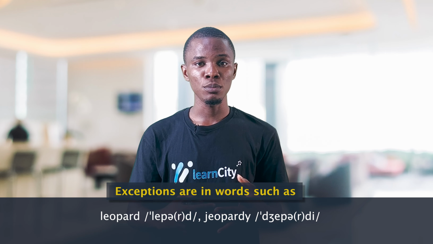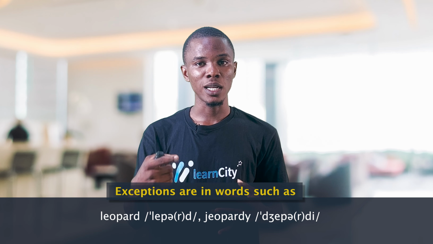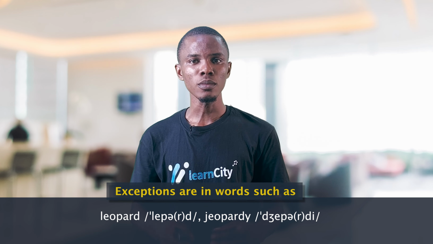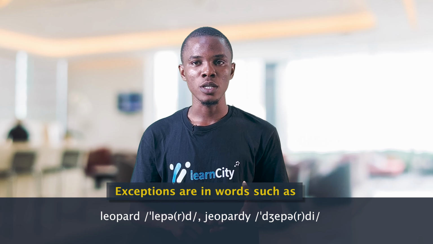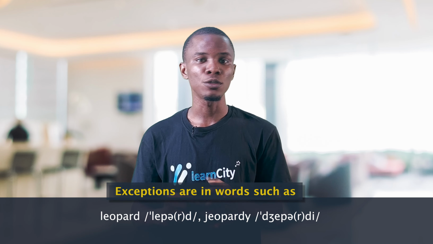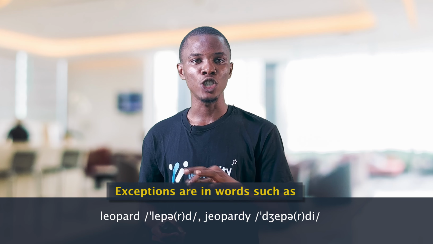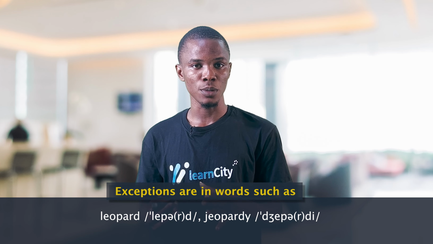For a syllable to carry a long vowel, it is more likely that the stress placement falls on that particular syllable. Then the third thing is the schwa sound is never stressed in any syllable where it occurs. It's never stressed. So you have a word like leopard, you have a word like jeopardy. Jeopardy has a schwa sound on the second syllable.